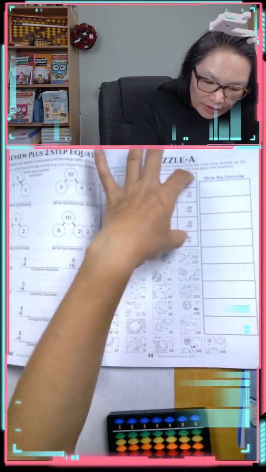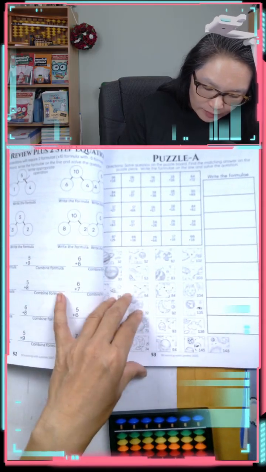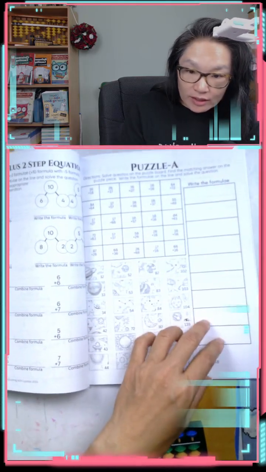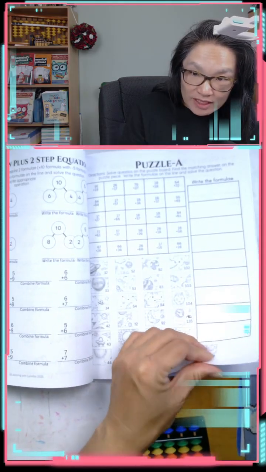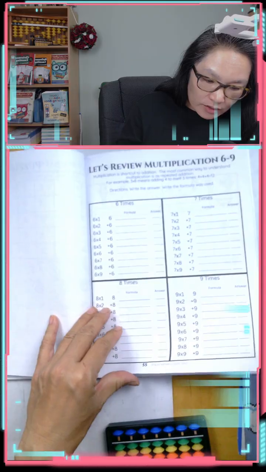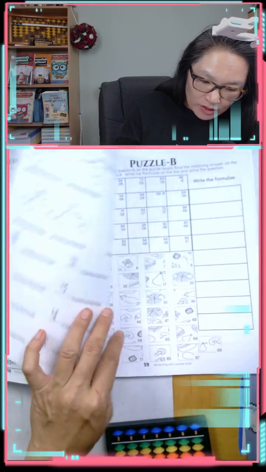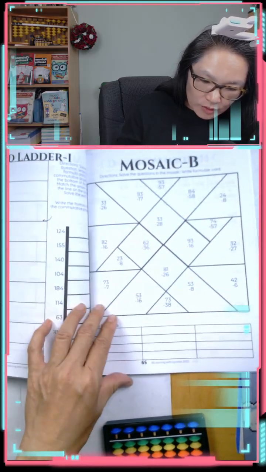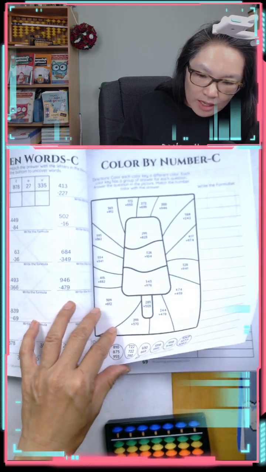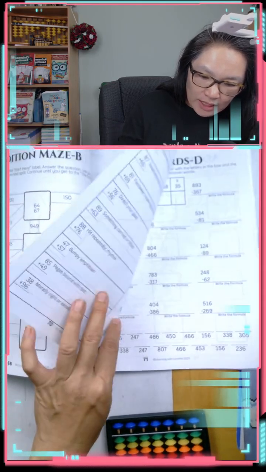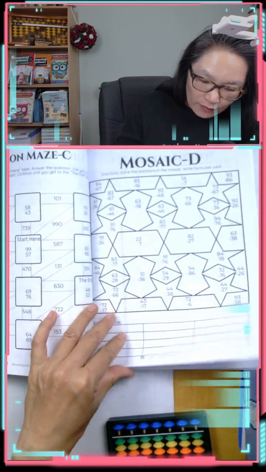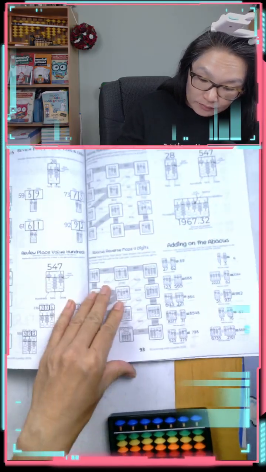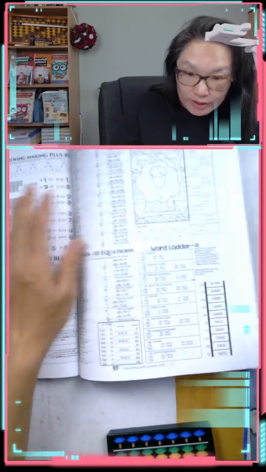You answer the questions here, and then you cut out the puzzle pieces, and you try to figure out what the picture looks like. Again, there is space for you to write the formula, and then we start going into the multiplication, and then again the two-step equation, and then more puzzles. Then I give you more exercises to do addition, subtraction, hidden word, color by number, mosaic, and then addition. So that's it. If you're ever wondering, I do have the answers in the back of the book. That took a little bit, I'm not gonna lie. So that is what the adult book is.